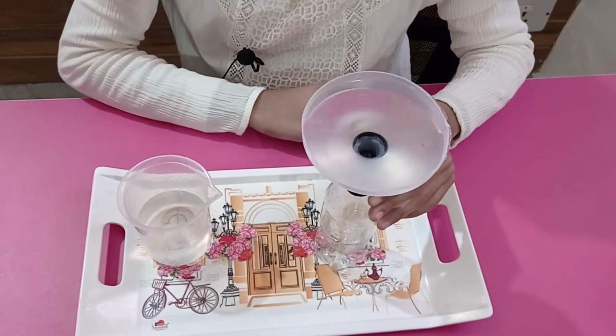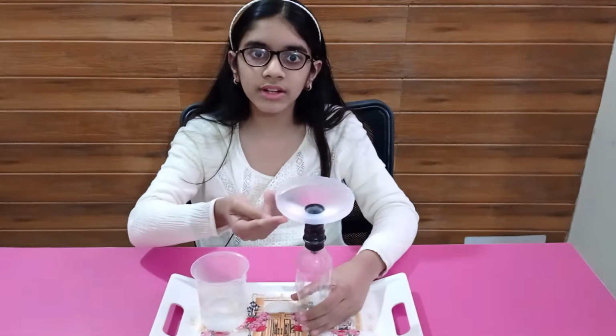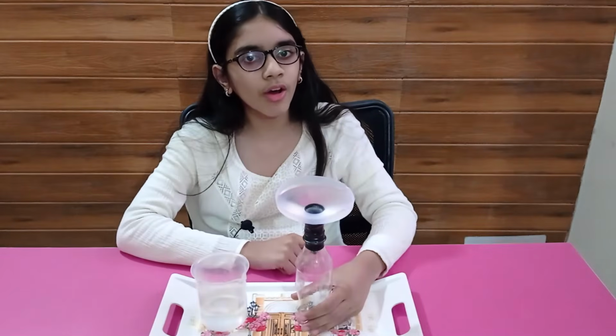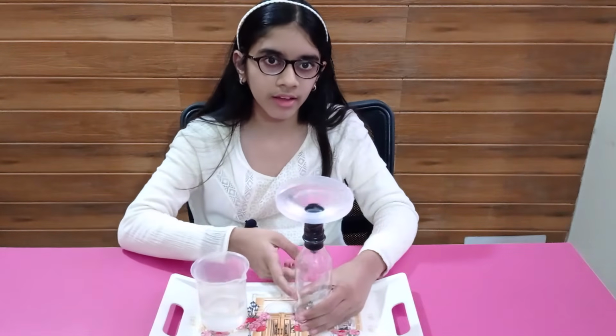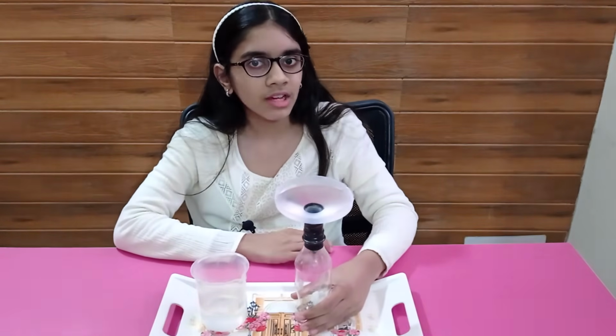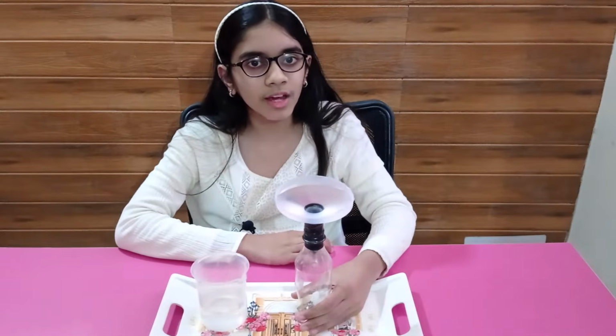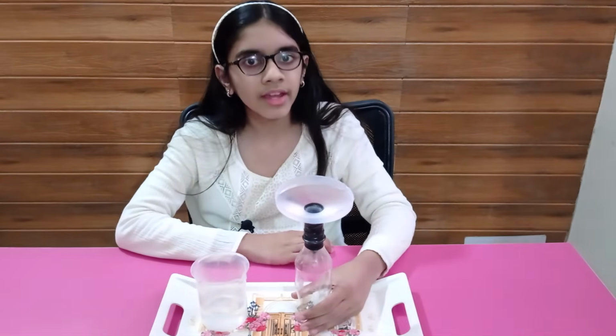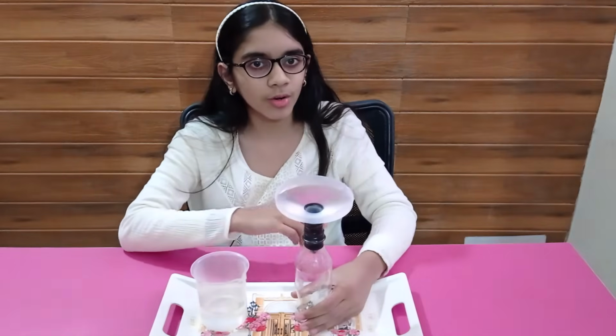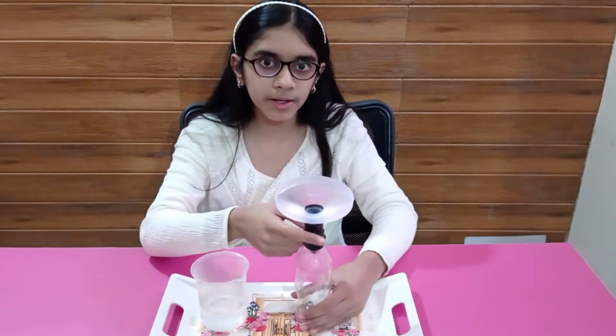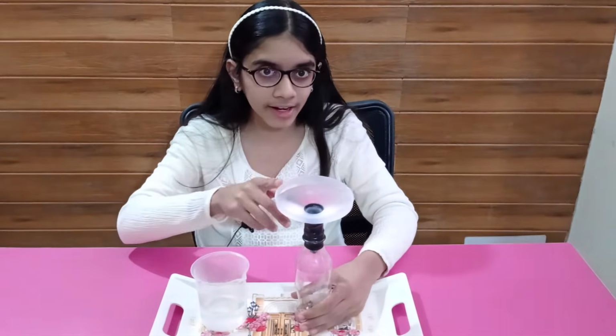Can you think why? Water does not go down the funnel because there is already air filled in the bottle. And if it is already full, we cannot pour more water without removing the air first. Air can neither escape through the funnel opening nor through the space between the bottle's mouth and funnel.